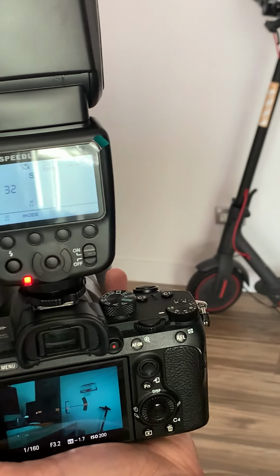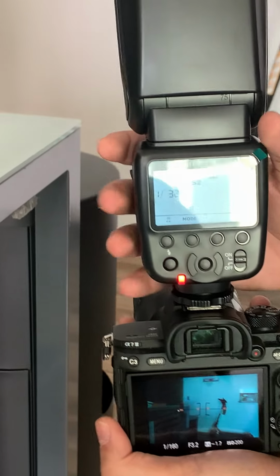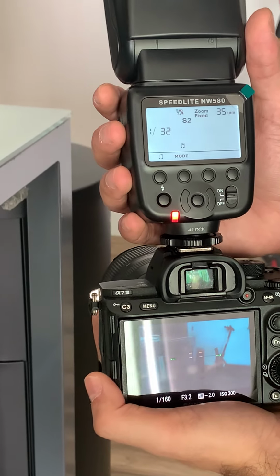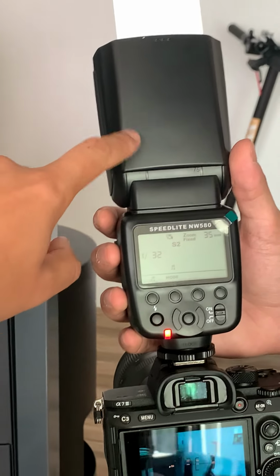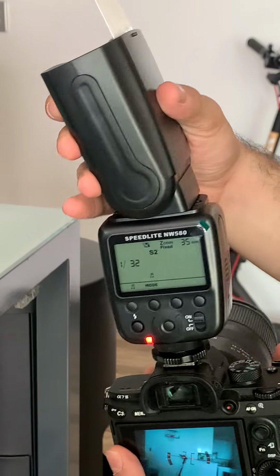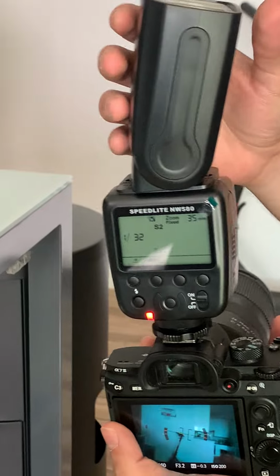And the 35mm doesn't have to change? No, it doesn't have to change. That's pretty much how you use it. And do I have to change the direction of the flash? You can. It's pretty omnidirectional. You can move it wherever you want depending on the situation.